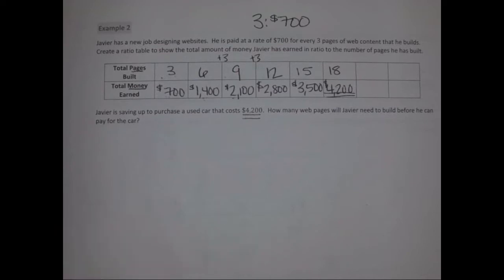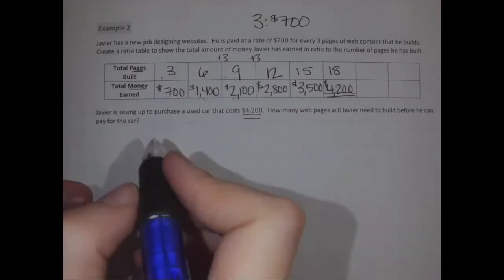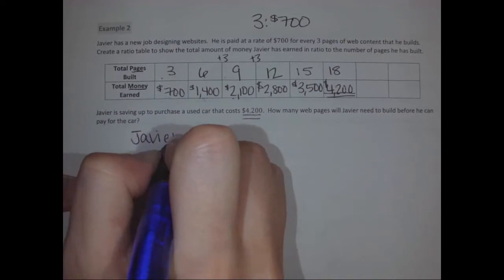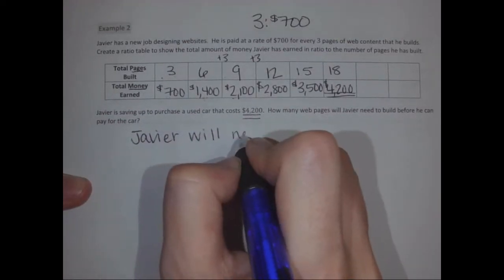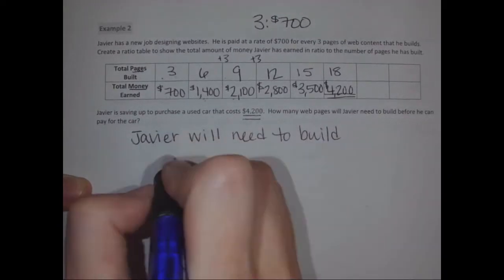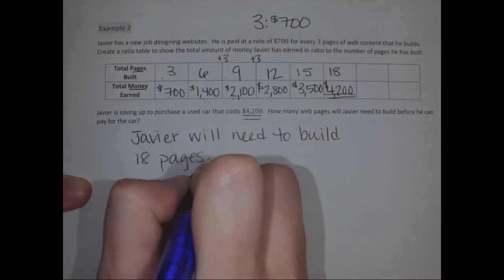So how many pages do you have to build, Javier? 18. How many web pages will Javier need to build before he can pay for the car? We're going to use complete sentences and write Javier will need to build 18 pages.